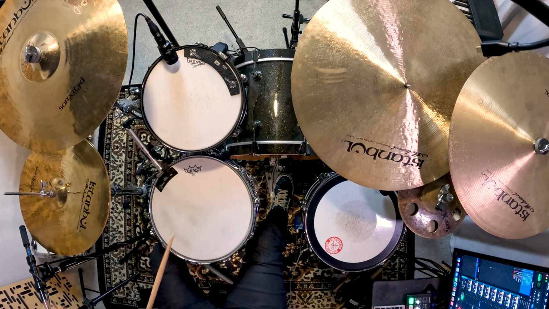Now let's add the bass drum, which is basically 1 E and a 2 E and a 3 E and 4 E and a 1 E and a 2 E and a 3 E and 4.